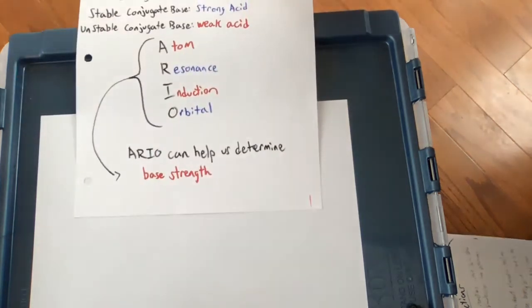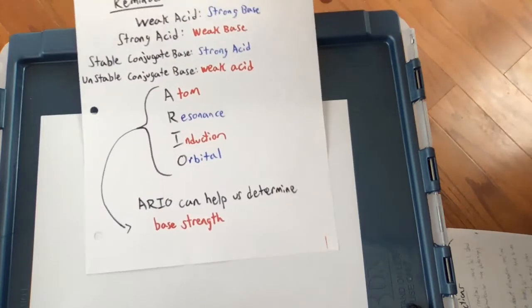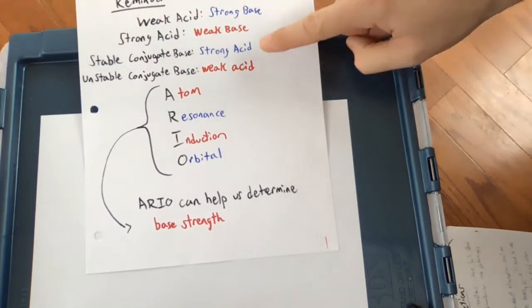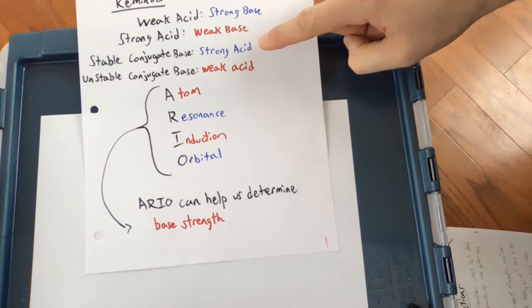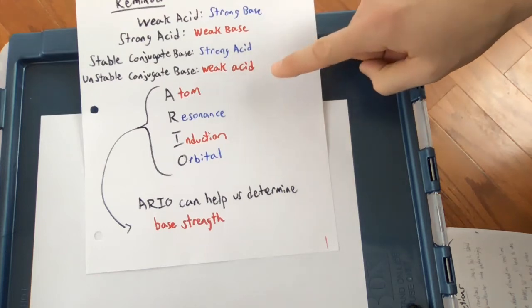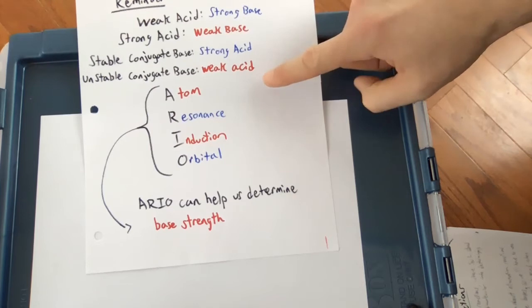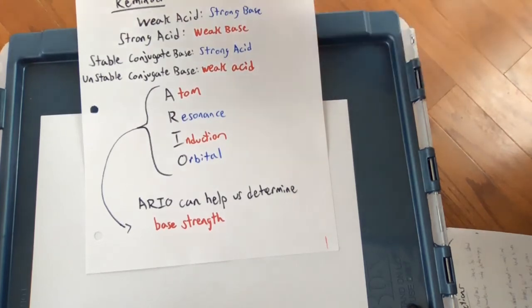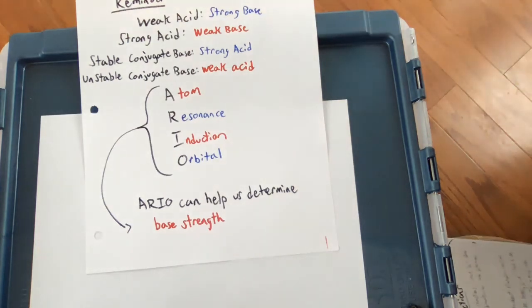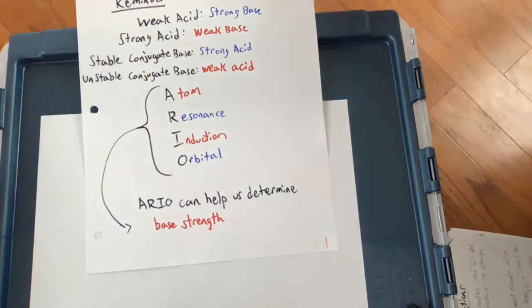conjugate base. Now, REO can help us determine the base strength because, as we talked about earlier, having a more stable conjugate base meant a strong acid, and an unstable conjugate base meant a weak acid. And because we have a weak acid, we then have a strong base. So using REO, you would be looking for the unstable conjugate base so that you can find the strong base that you need for the E2 reactions, or for the elimination reactions in general.